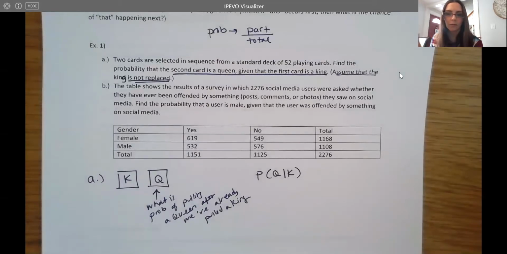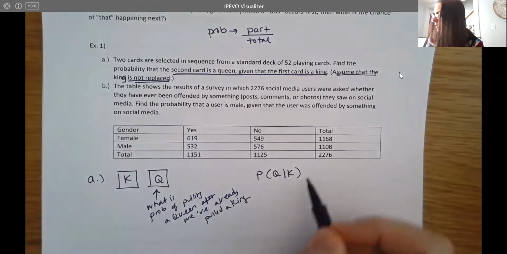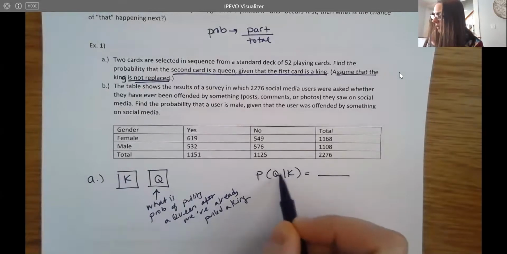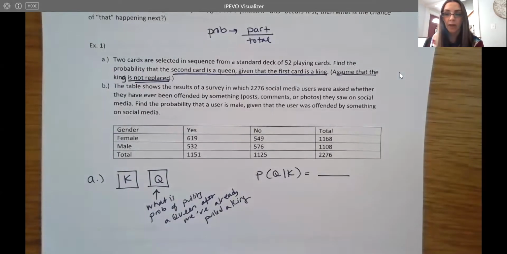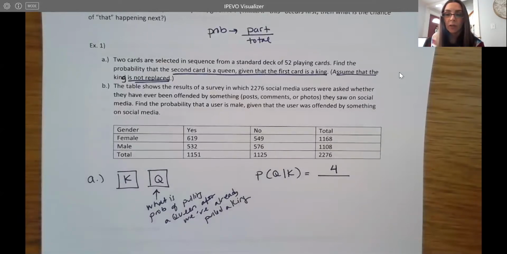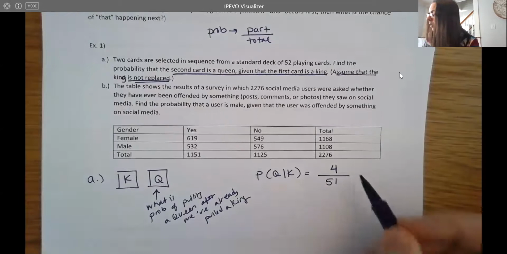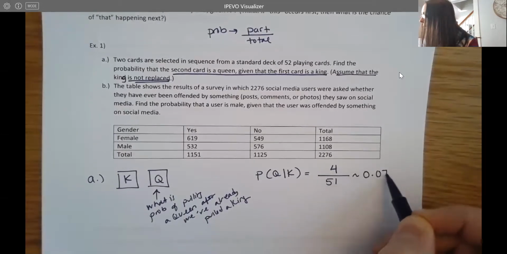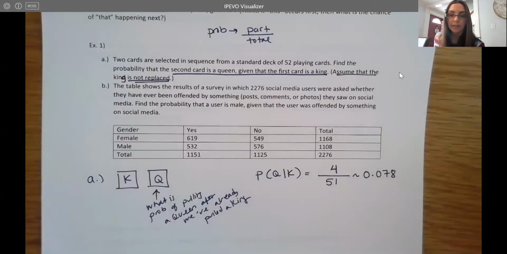I'm just going to use Q and K here for our events to make it a little bit easier to see. Well, how many chances are there of getting a queen? If you think of a standard deck of cards, you have your four suits: your hearts, your diamonds, your spades, and your clubs. Each of those has a queen. So there are 4 queens in the deck. And there are 52 cards altogether, but keep in mind you've already pulled a king. So there were 52 cards, but now there are only 51 cards left because you've already taken that king out. So our probability here is 4 over 51. And if we use our calculator, we get about 0.078, rounding to 3 decimal places.